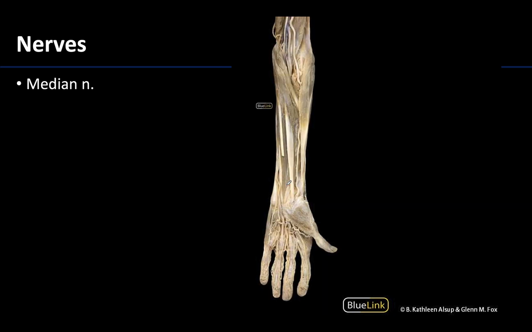The median nerve is another terminal branch of the brachial plexus and is the dominant motor supply for anterior forearm muscles and a few muscles in the hand. You can see in this cubital fossa, it is located, I'm going to draw little leader lines. So these are both the median nerve.